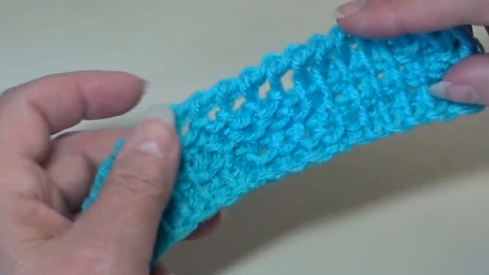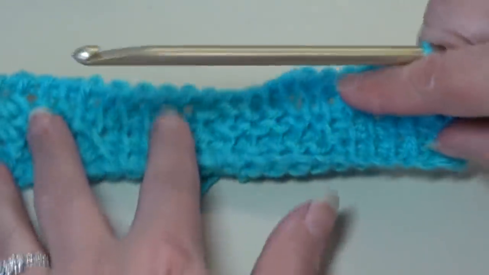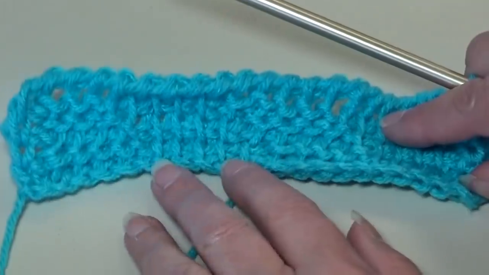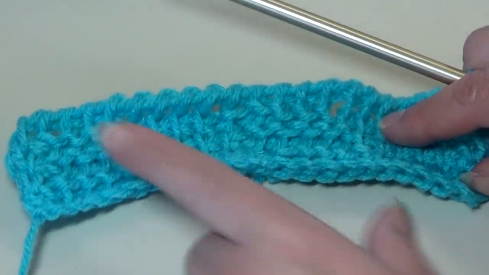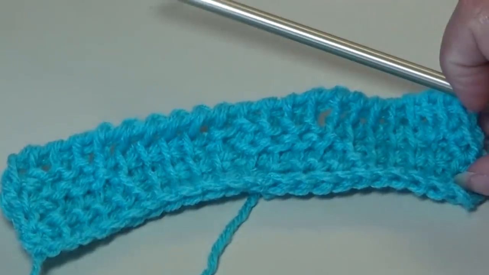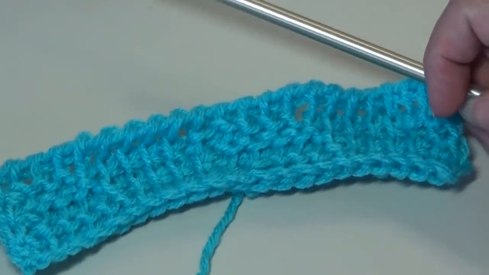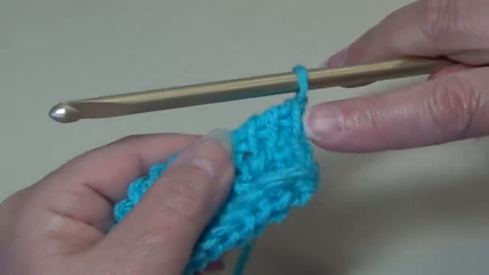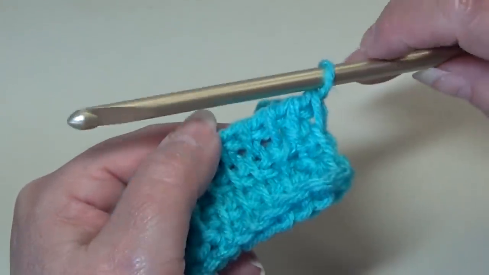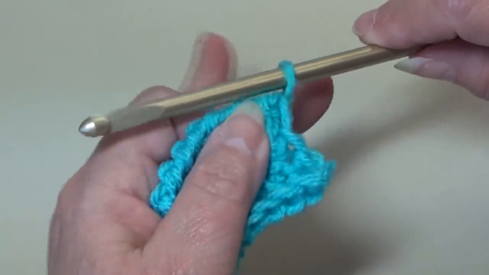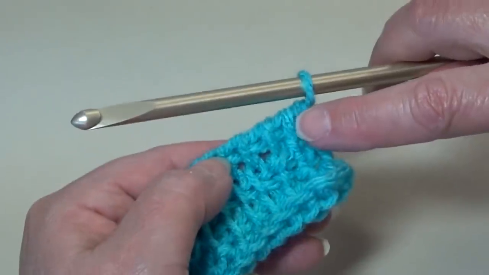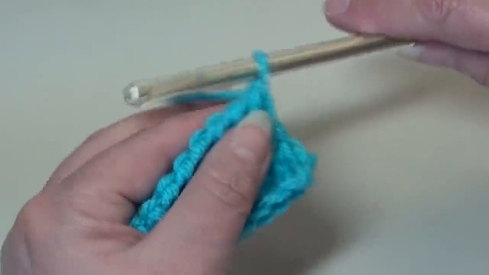So let's see if you can see the diagonal starting. When you lay it down, each section is offset by 1 stitch every time you do the next row. So let's go ahead and begin row 5. Row 4, we started with 2 purl stitches, so row 5, we're going to start with 3. We're going to work 1 purl stitch in each of the next 3 stitches.